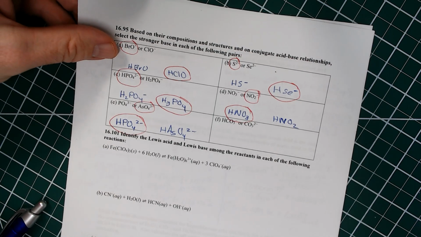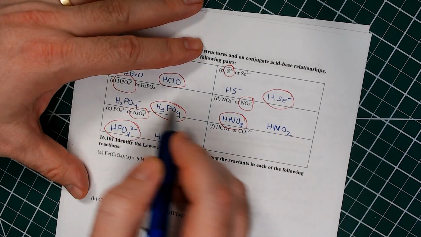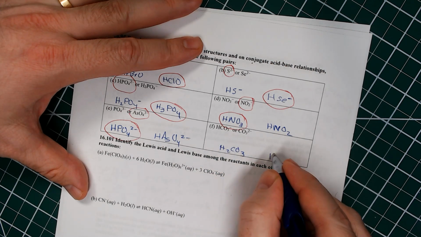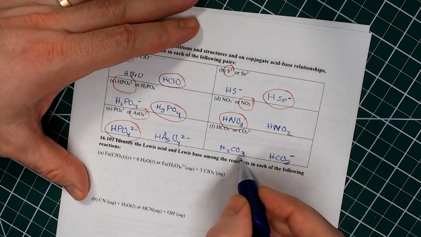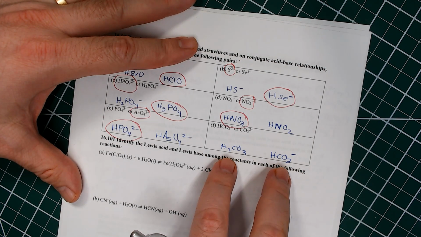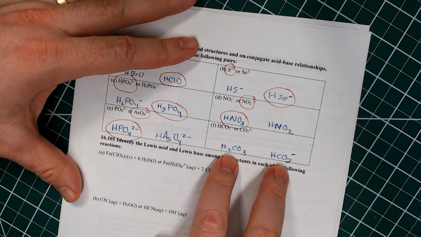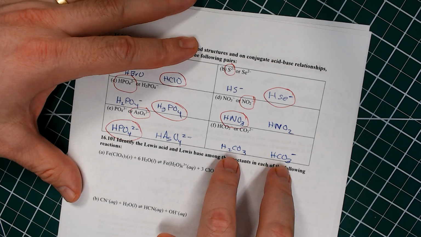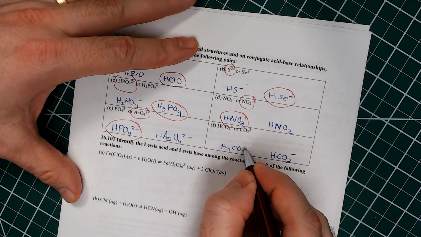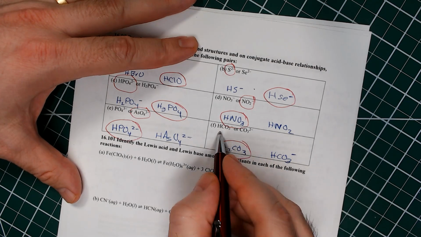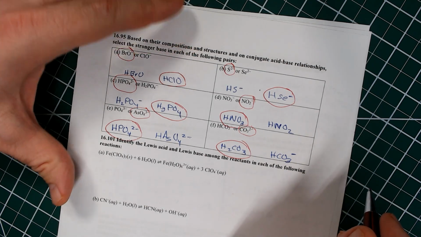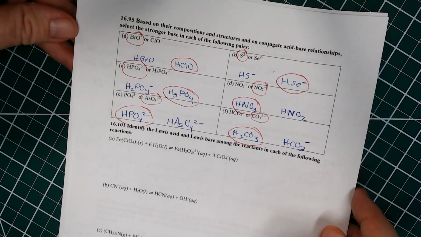All right, our final one here is another one that's a series. It's kind of like this. So H2CO3 and HCO3 minus. Those are the acids. Well, just like what we saw before when we were looking at appendix D1, the more hydrogens, the stronger the acid is. So that means that H2CO3 will be the stronger acid, and that means here that the stronger base will be CO3 2 minus. So carbonate will be the stronger base.